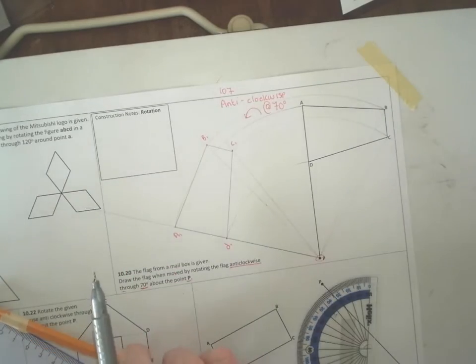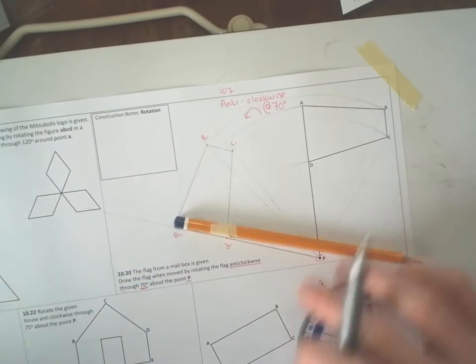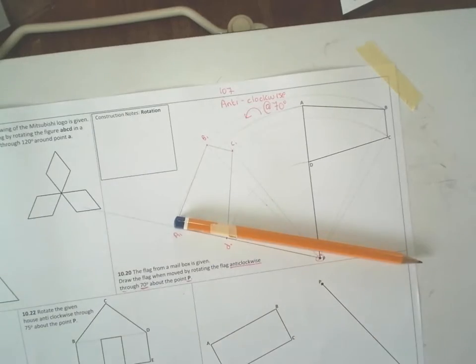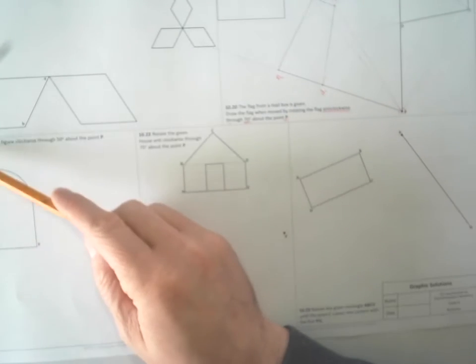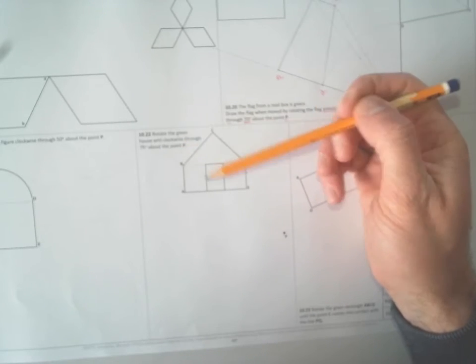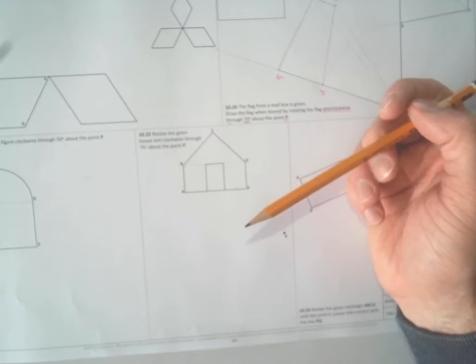Okay, so I want you to go and try question 10.21 yourself. You can pause the video now and go try 10.21. Just going to focus this. Yeah, so you should be able to see it now. I want you to try 10.21 yourself. I'm just going to go through 10.22 next.